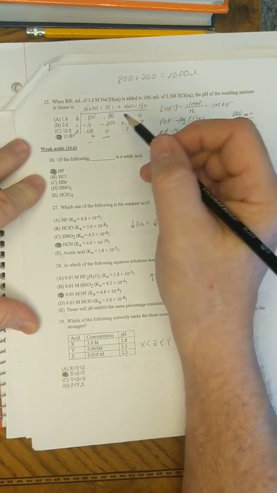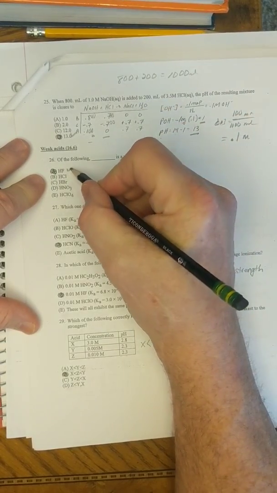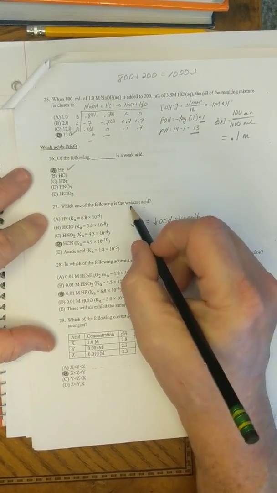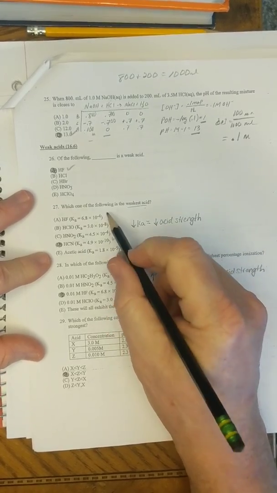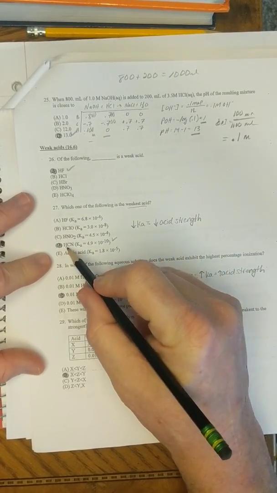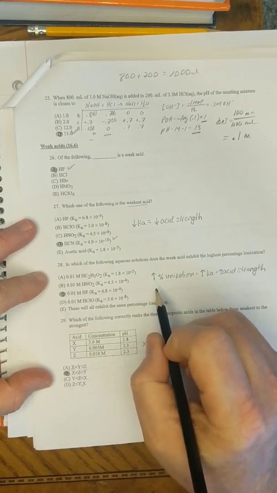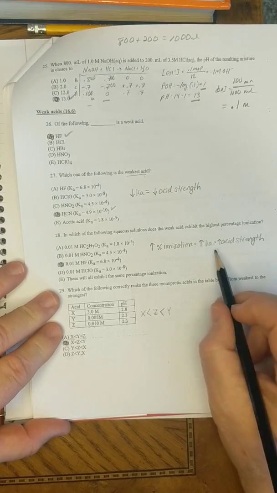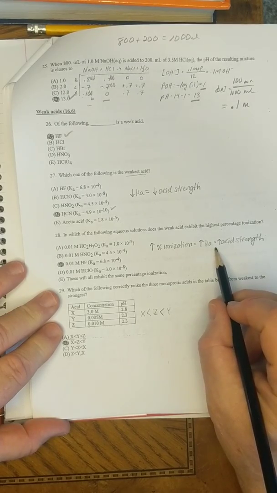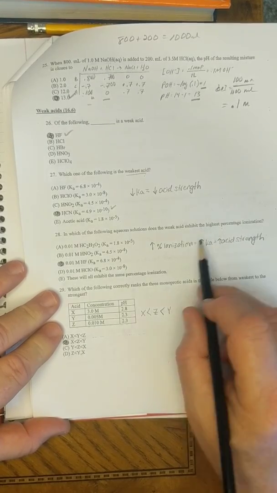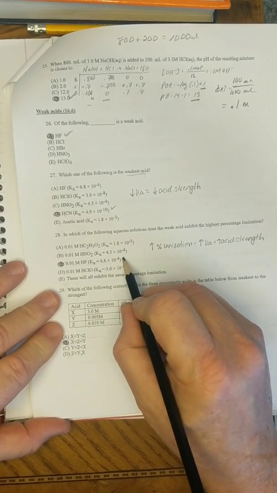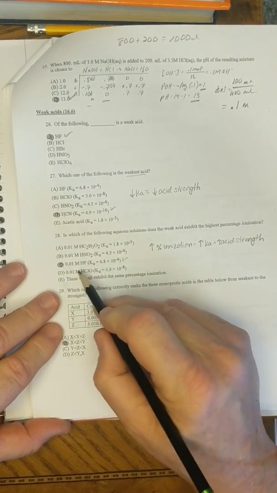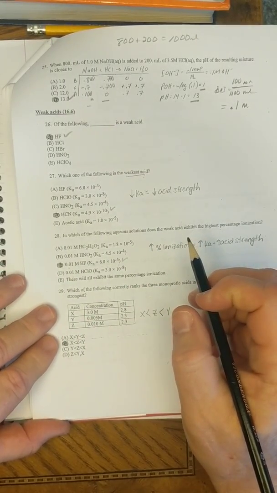Okay. Of the following, which one's a weak acid? You should recognize HF as a weak acid. Which one of the following is the weakest? The one with the smallest K. D. In the following solutions, which one exhibits the highest percentage ionization? The one that ionizes the most would be the one with the strongest K. So the highest value for your K is 6.8 times 10 to the negative fourth. It would be C. And all their acid strengths are the same.